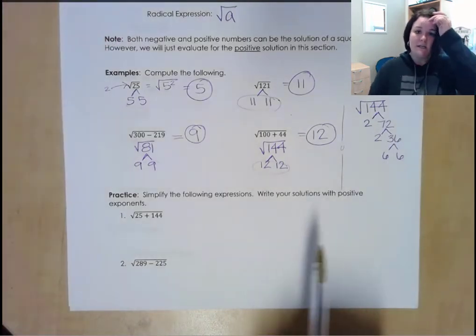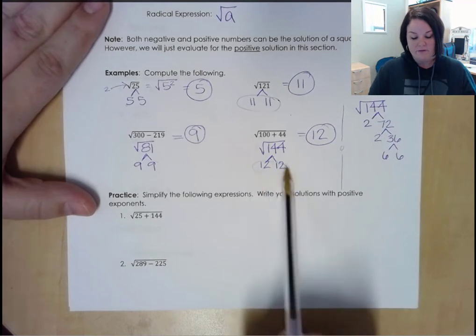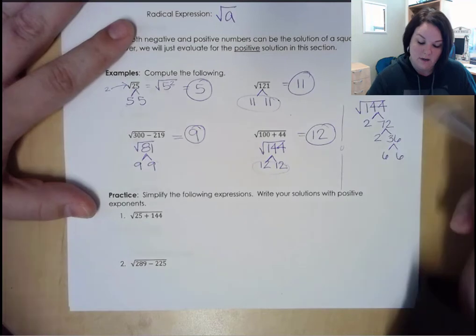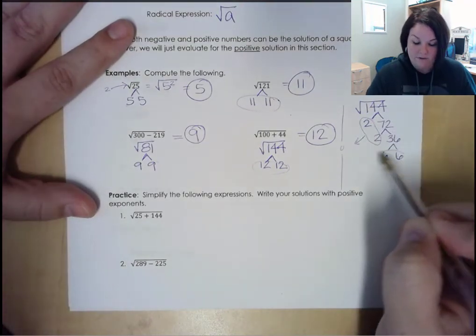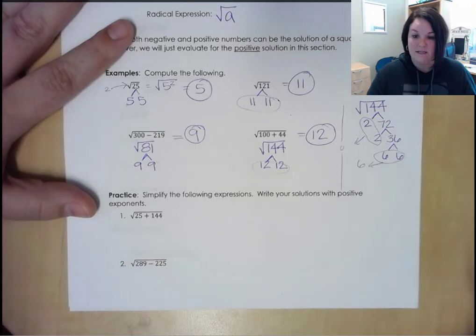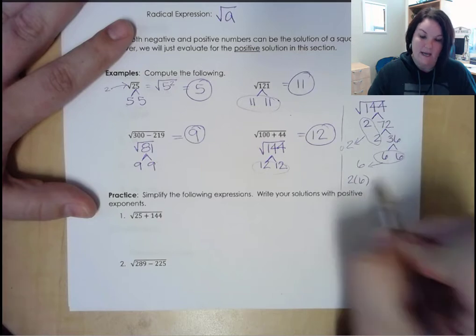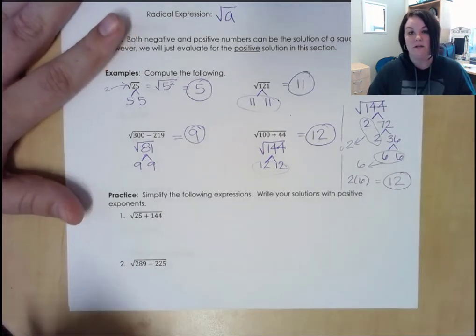Okay, so notice here, I would simplify it the same way. Just like over here, I said, oh, I have 2 12s, so the 12 comes out. The same thing is true here. I have 2 2's, so that means I can bring out a 2. And I have 2 6's, so that means I can bring out a 6. So what I'm really doing is bringing out a 2 and bringing out a 6, which means I'm bringing out a 12 when I multiply those together.